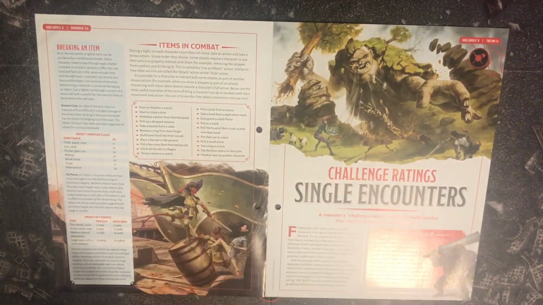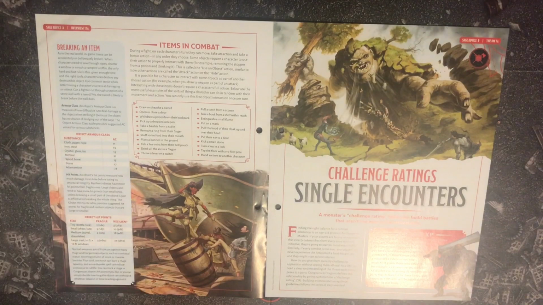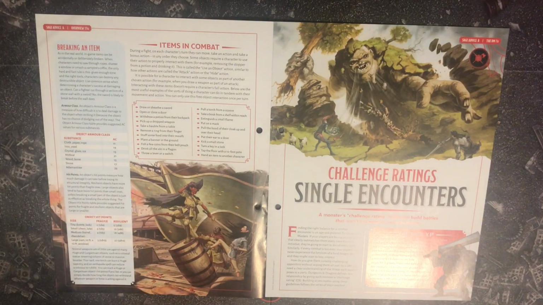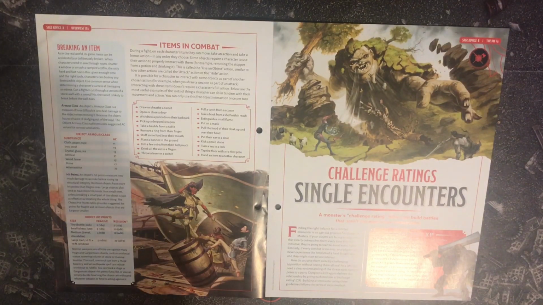Okay, breaking an item. Items in combat. Our DM keeps threatening that if we roll natural ones, or just roll a 1, in combat, she might turn around and say that our weapon is damaged, or stuff like that.